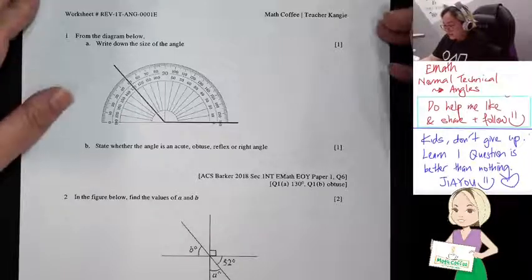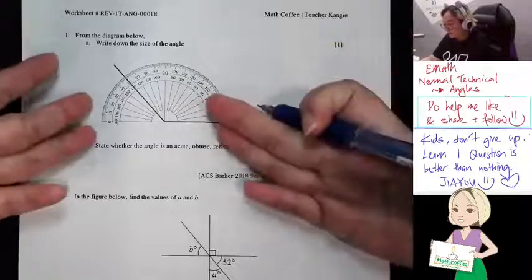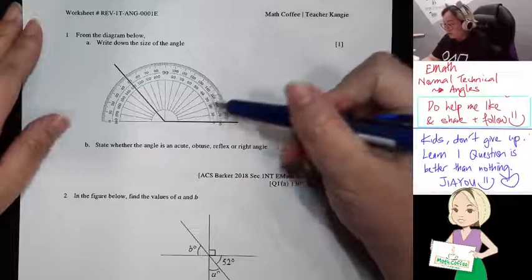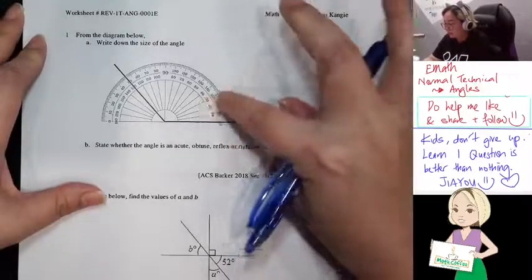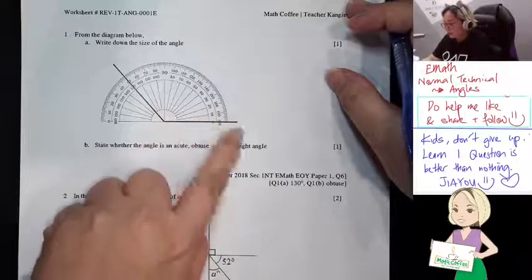Let's start. From the diagram below, write down the size of the angle. This in front of you is a protractor, right? For those who don't know how to read a protractor, there are actually two lines. You will see where your starting line is. This is the solid line over here.